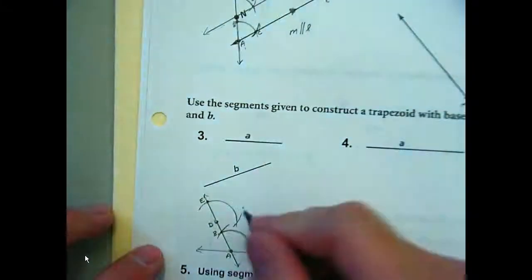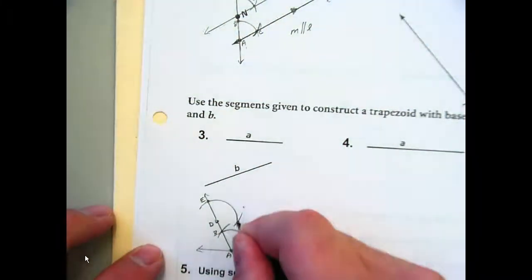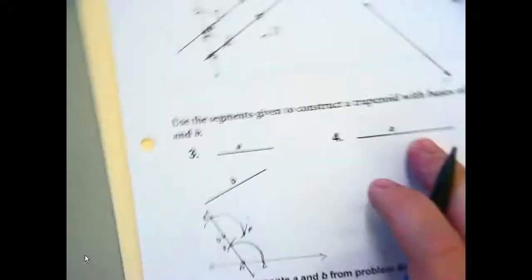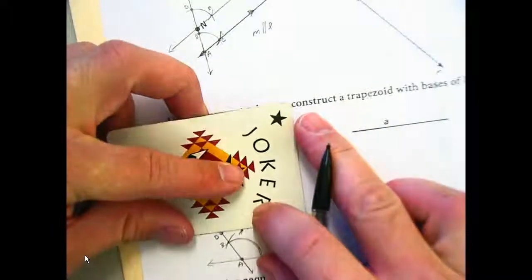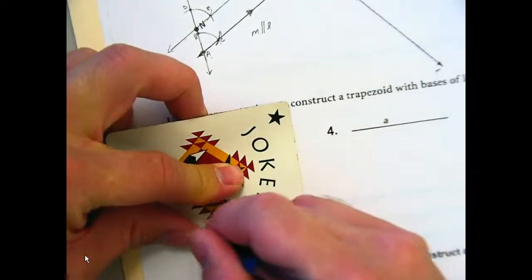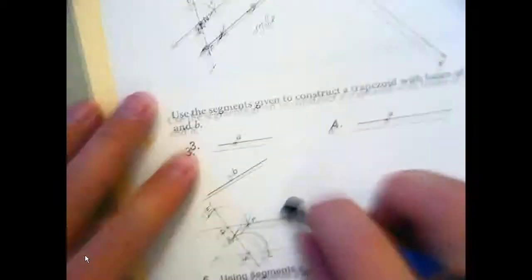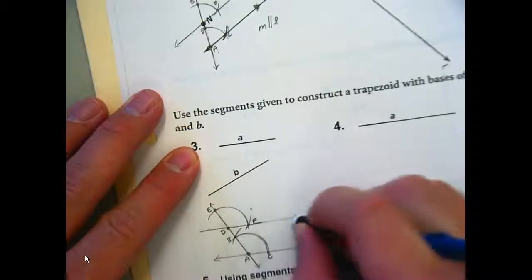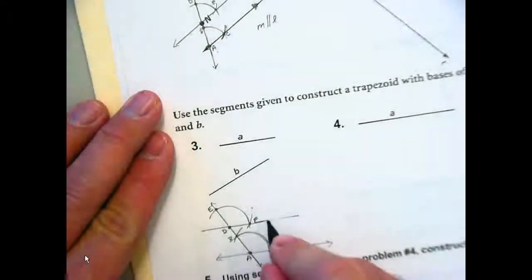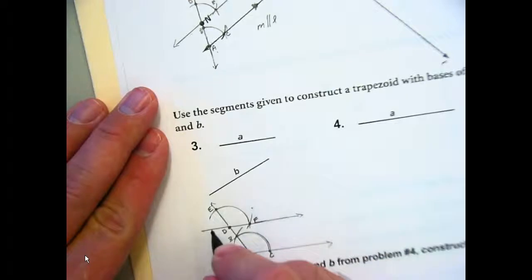Where that intersects, if I call that point F, drawing a line through there, hopefully your line is straighter than mine, which tried to run away. Okay, those lines are now parallel.